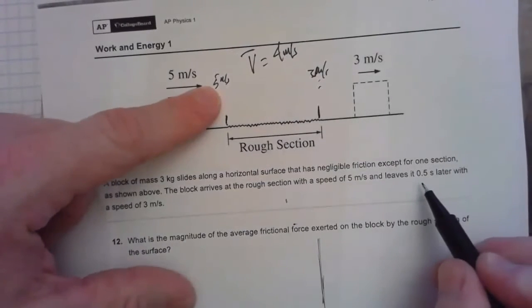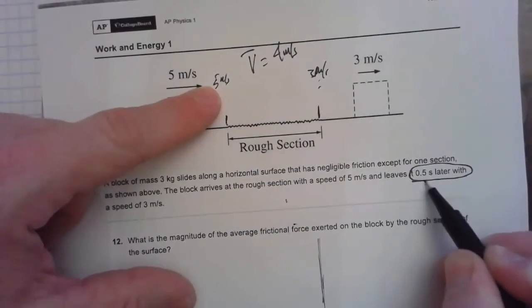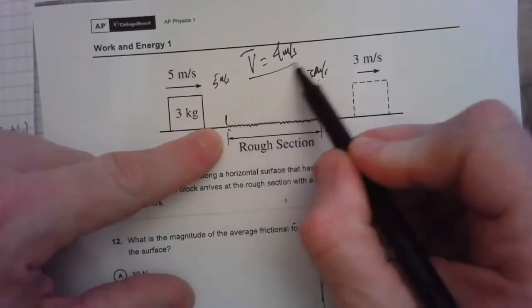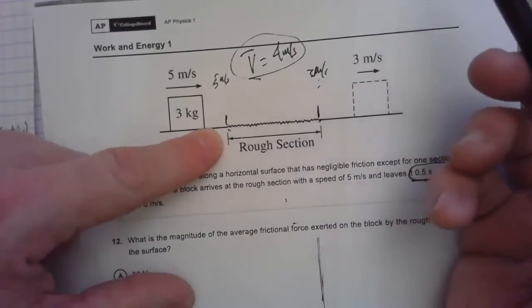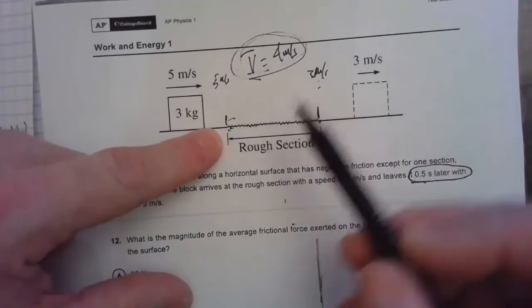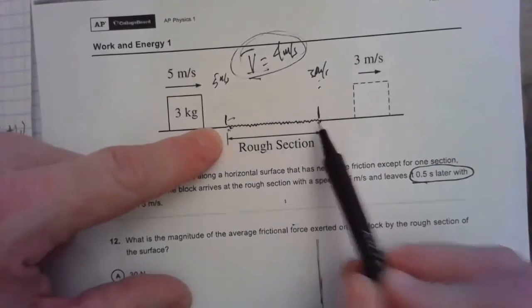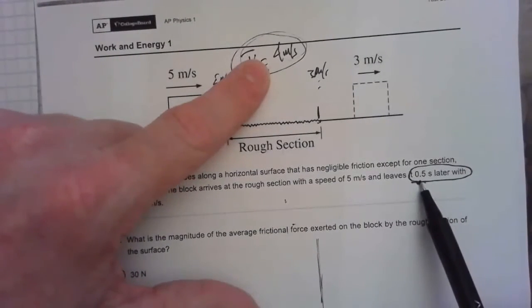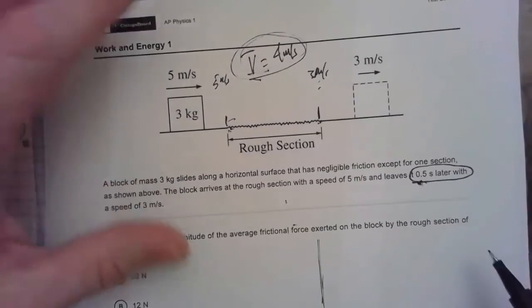Okay? It travels for 0.5 seconds from here to here. So we can look at it as if it traveled at 4 meters per second. Yeah, I know it was traveling faster here, but it was slower here, so it really works out that it's just as if it traveled this section at 4 meters per second, constant velocity, for that much time. So we can play that little game.